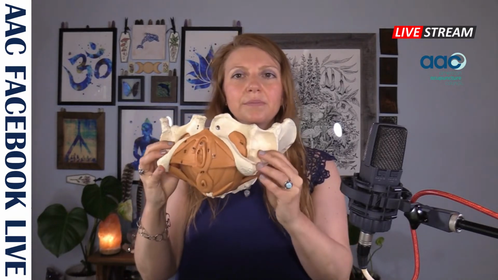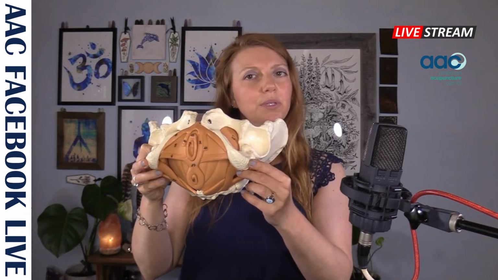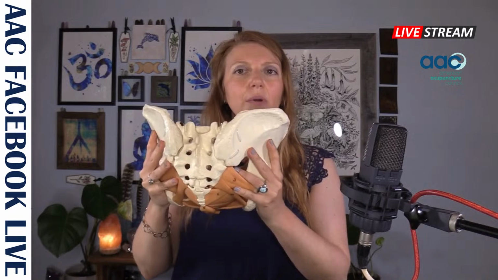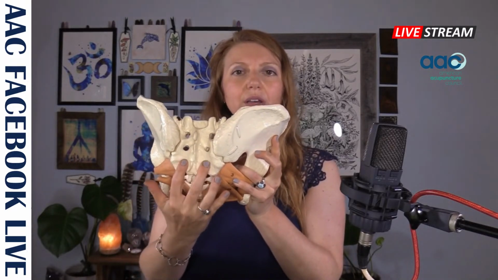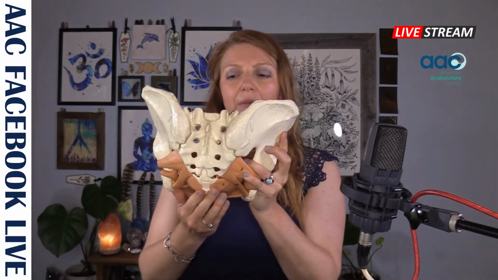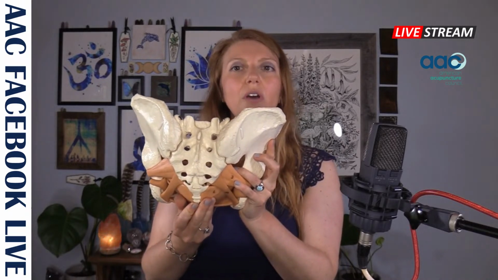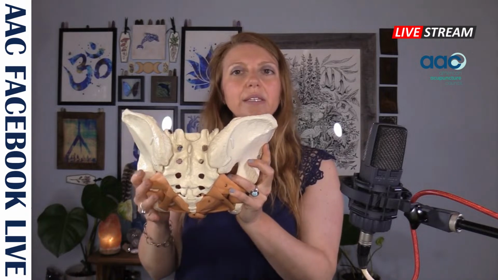This forms our ischial tuberosities, or our sit bones. And then on the back of the pelvis, we're going to have our sacrum right here in the center with the sacral foramen, right? And then we're going to come down to the coccyx. So that's the basis of our pelvic bony anatomy.